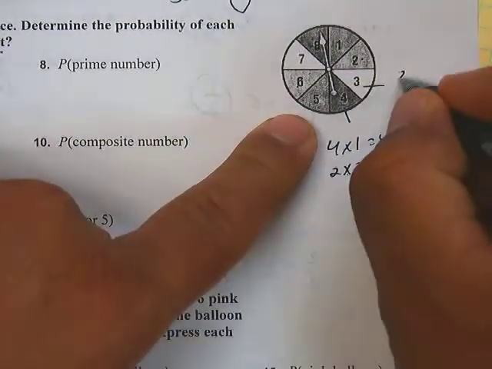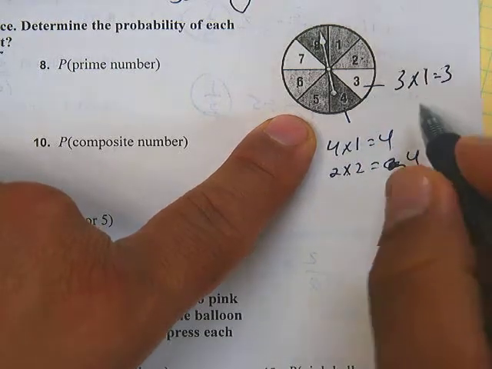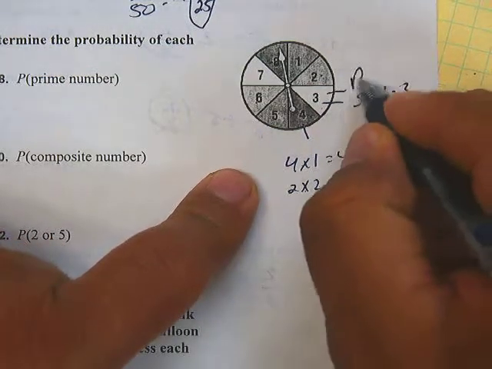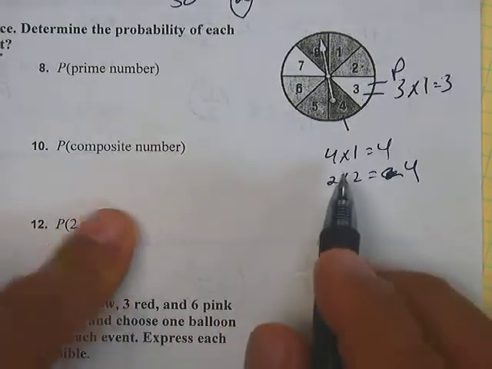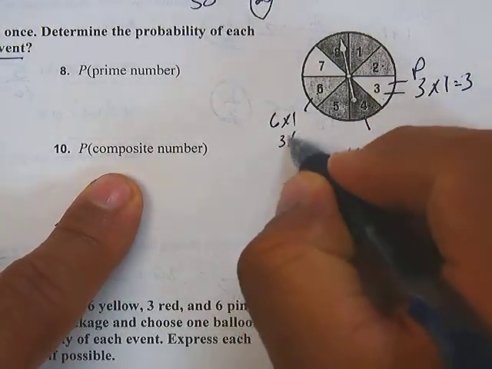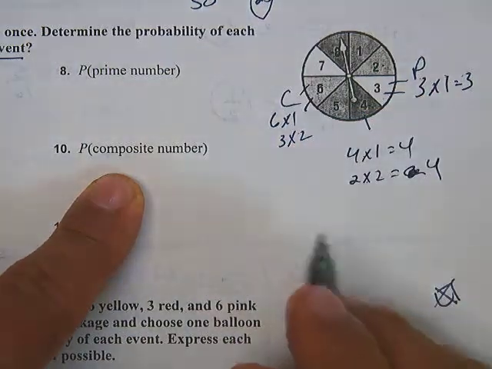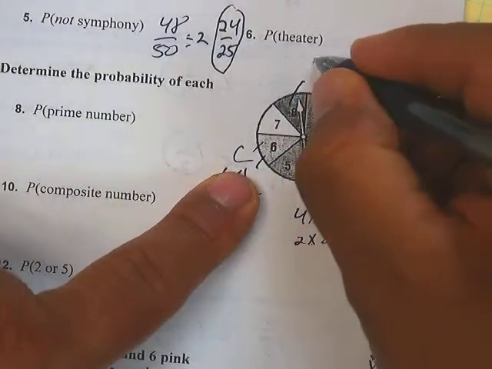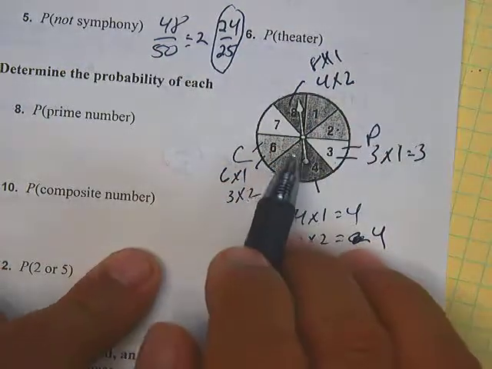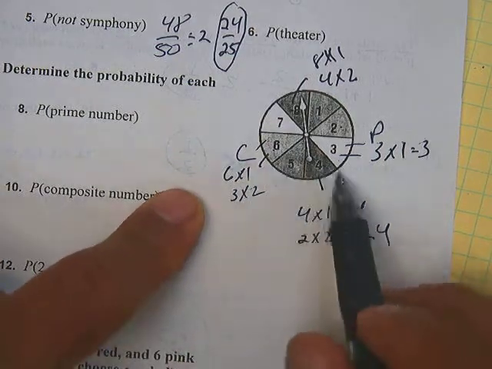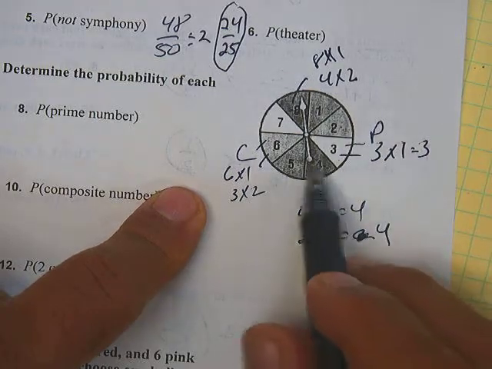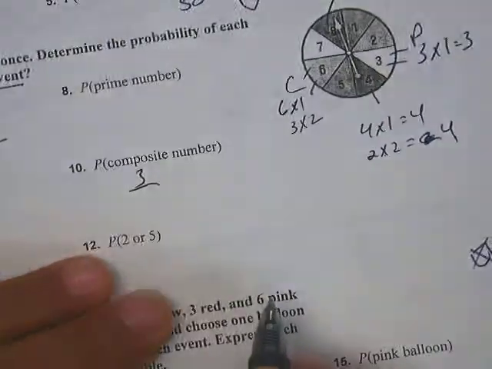Look, I put 2 here. 2 times 2 is 4. So it has more than one factor to get to the answer. That's what a composite number is. Like 3 here, 3 times 1 makes 3, but there's no other factors that give you 3. So this is a prime. Well, what other numbers are composite? Well, what about 6? Well, 6 times 1, but also 3 times 2. That's a composite number. 8 times 1, and 4 times 2. That's also a composite number.